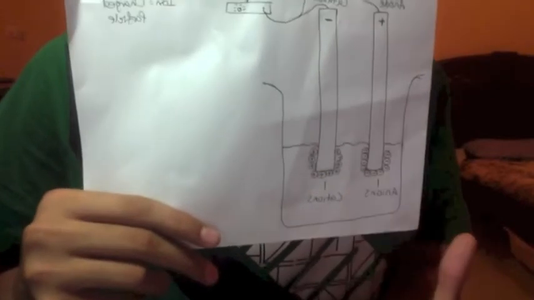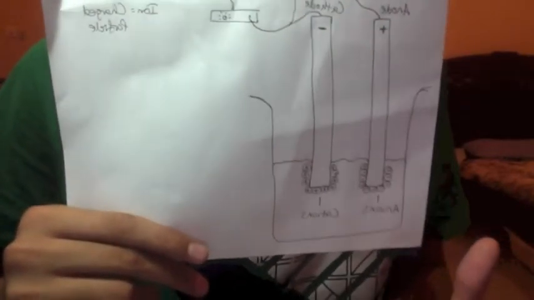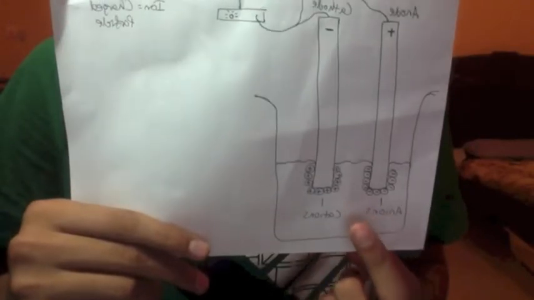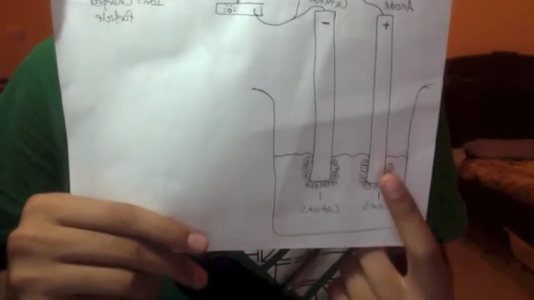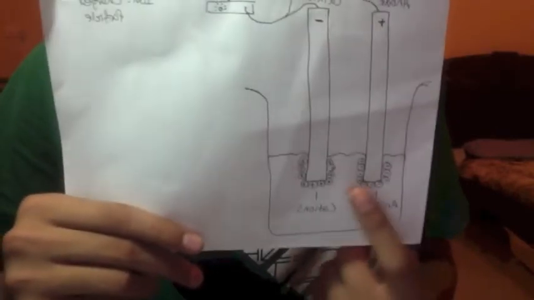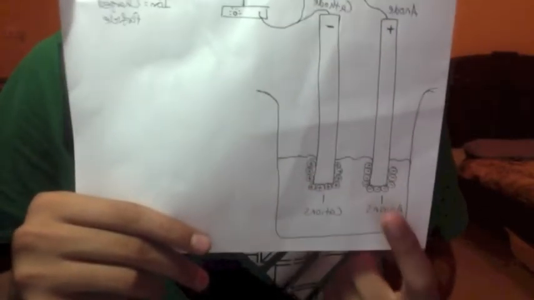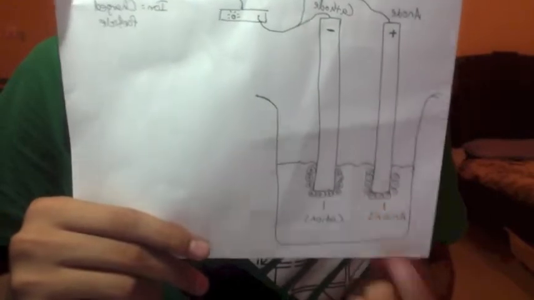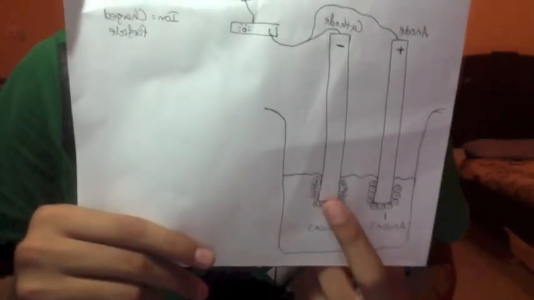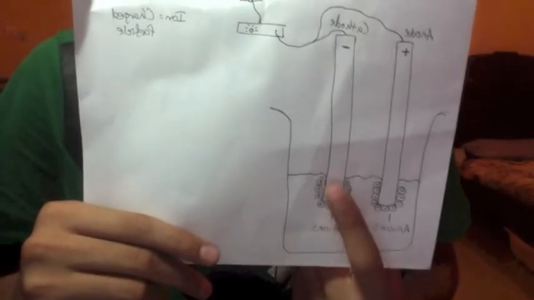So obviously, as we know, opposites attract. So the negatively charged ions go to the positive electrode, and the positively charged ions go to the negative electrode. Negative goes to positive, positive goes to negative. These negatively charged ions are called anions because they go to the anode. These positively charged ions are called cations because they go to the cathode.